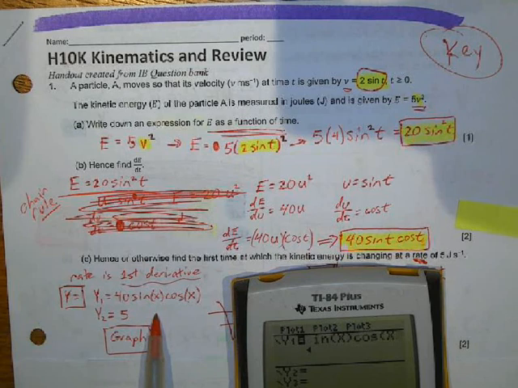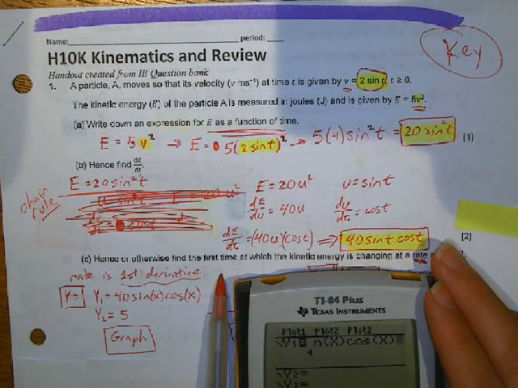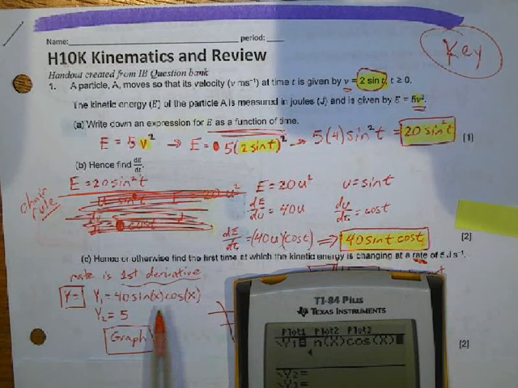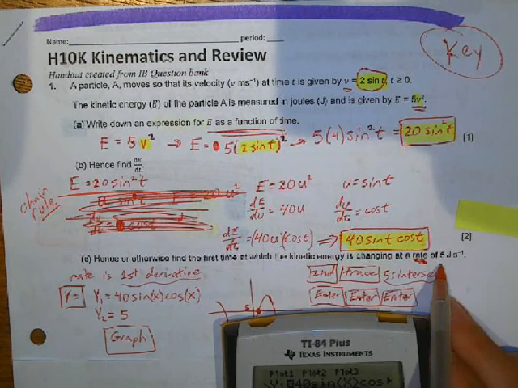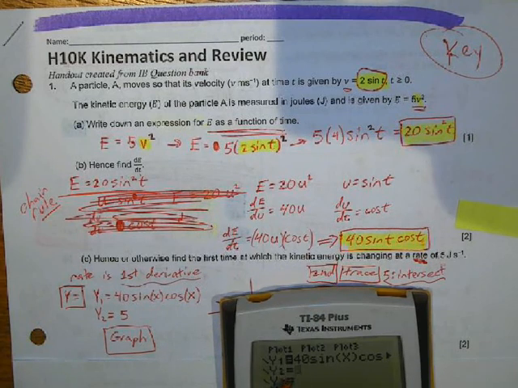Now this is the function of the rate, the derivative, right? And we want to find the first time that it intersects a rate of 5. So I'm also going to make a line that says 5.